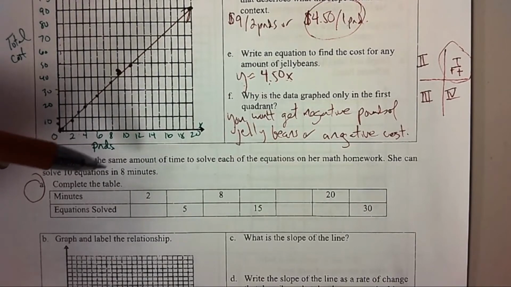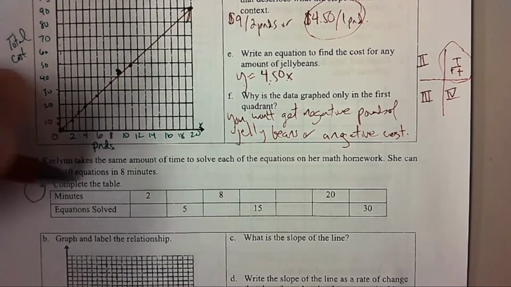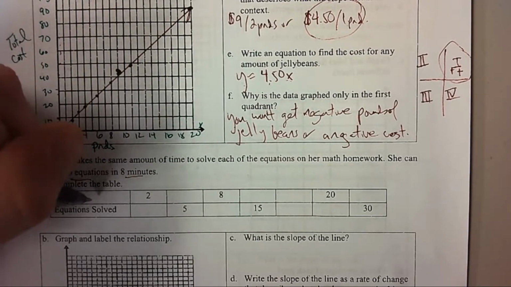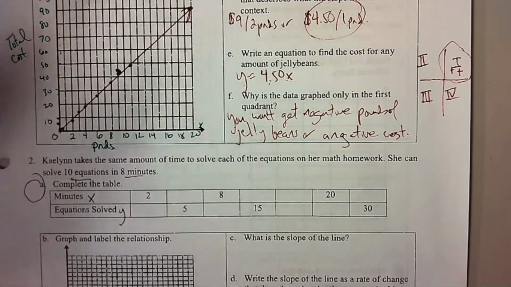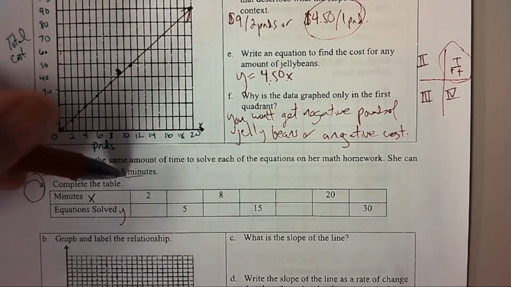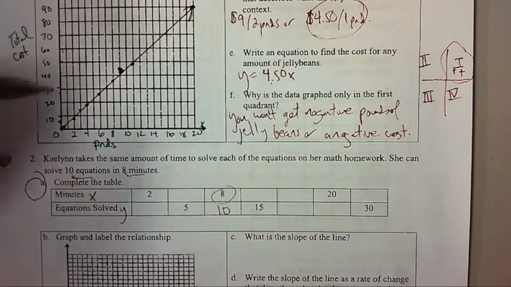Okay, so when you were filling it in, you were looking here, equations. I see 10 equations in 8 minutes. So in this case, x is our minutes, and equation solved is your y. And I see up here 8 minutes, 10 equations. So right here's my 8, which means 10 has to go here.